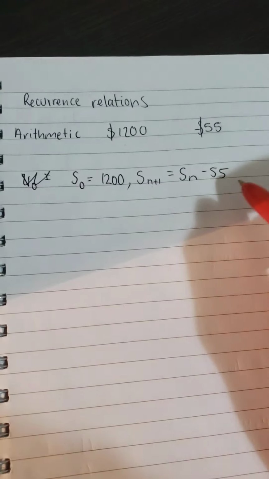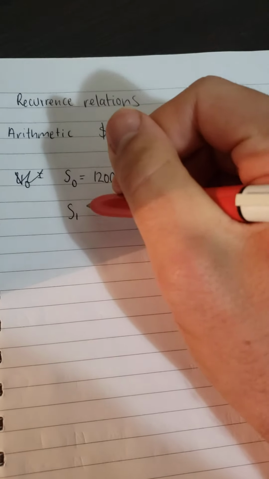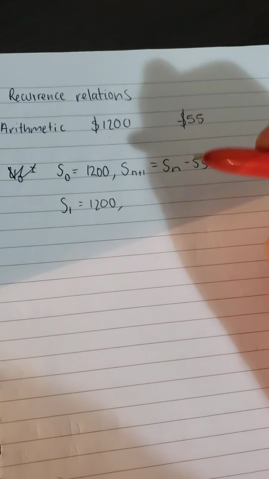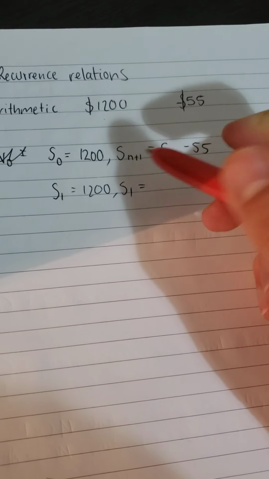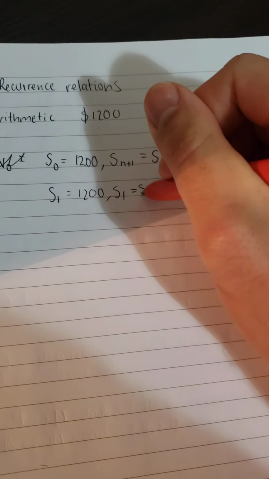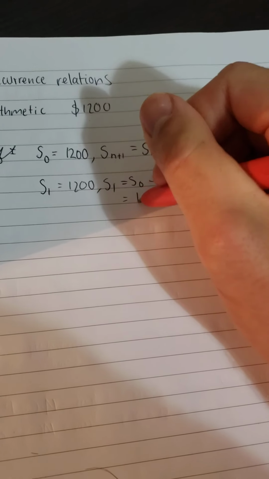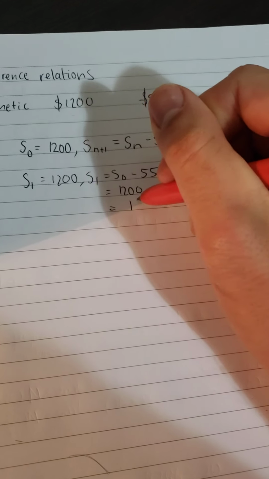So for example, I'll use this recurrence relation. If we're trying to find the value of the scooter after 1 year, to find the next value, S1, it's going to be the one before, S0, minus 55. We know that value of S0 was $1,200, minus 55, and as we worked out before, it was 1145. And then we can continue this.